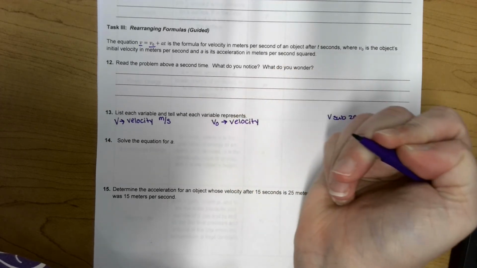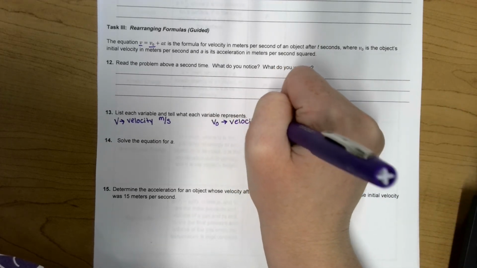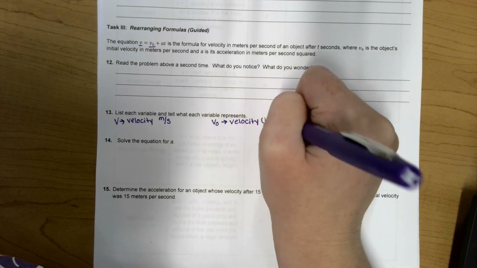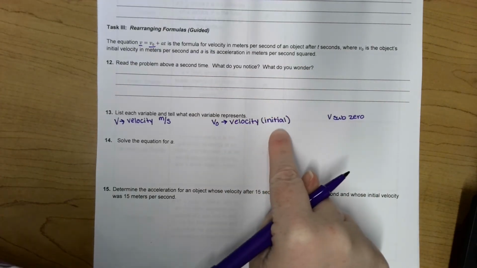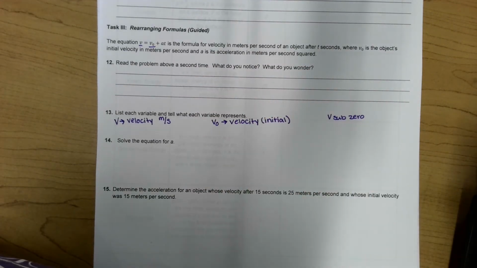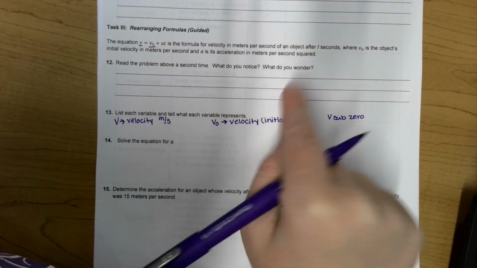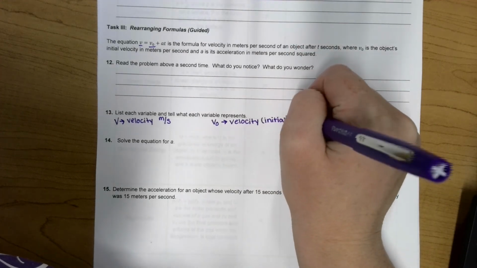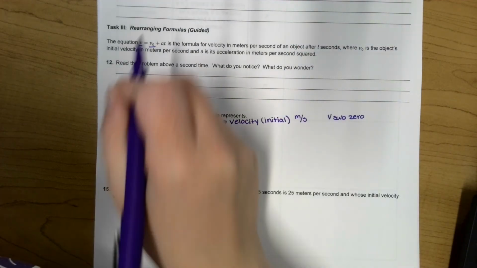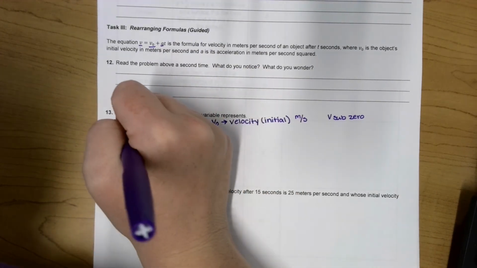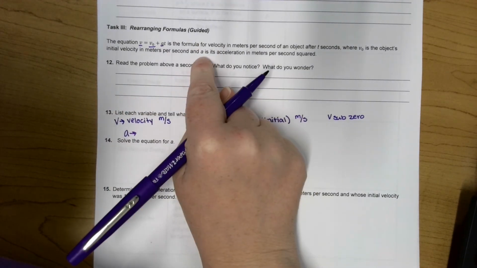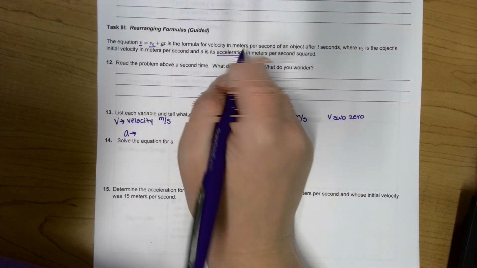So this is not just velocity, this is the initial velocity. I should have written that. I was talking instead of paying attention. So this is my initial velocity, what was your speed, or what was your velocity, when you started. So we have velocity and our initial velocity. This will also be in meters per second. Our next variable in this formula is an A. A is the acceleration.